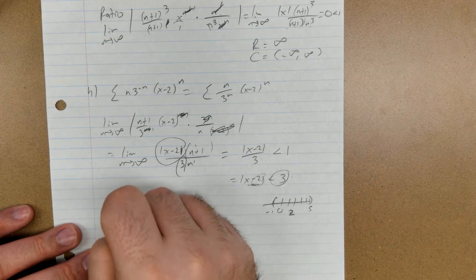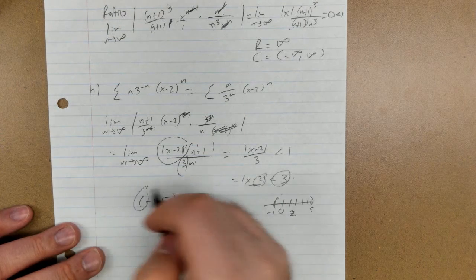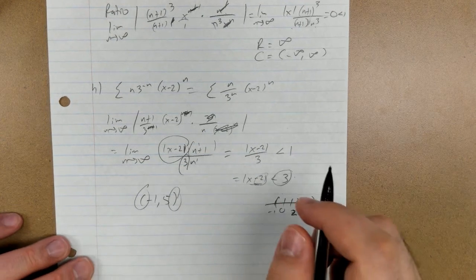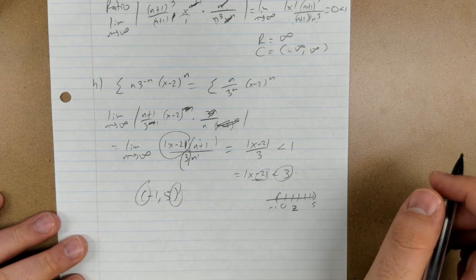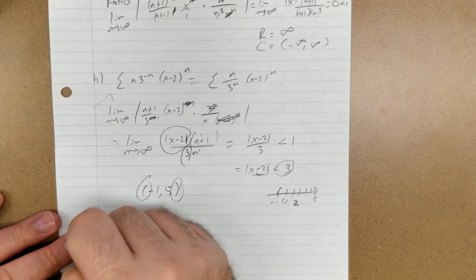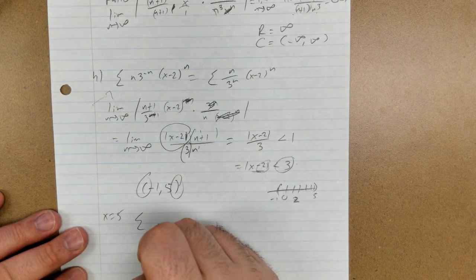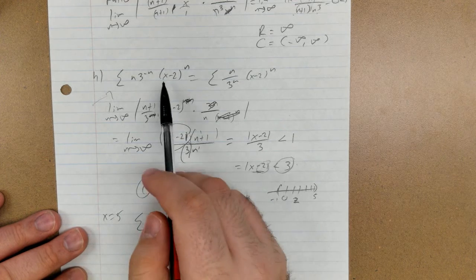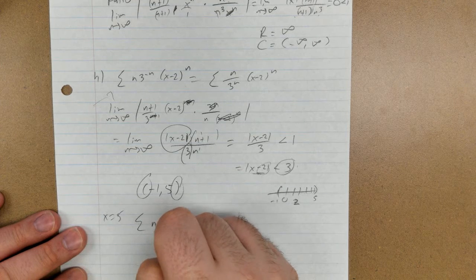So you know the interval is minus 1 to 5, but you don't know if it's open or closed. You don't know if these should be brackets or parentheses, because the ratio test and the root test don't tell you when it equals 1. So we need to plug those numbers into the original expression. So when you plug in x equals 5, you get just n, because you get 3 to the n, 3 to the minus n, those cancel, and that's divergence.